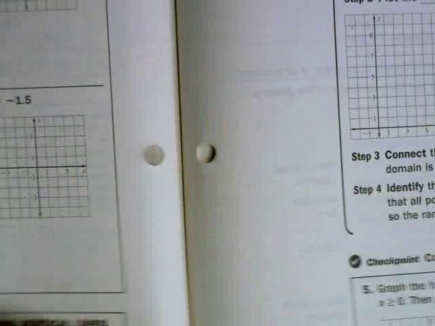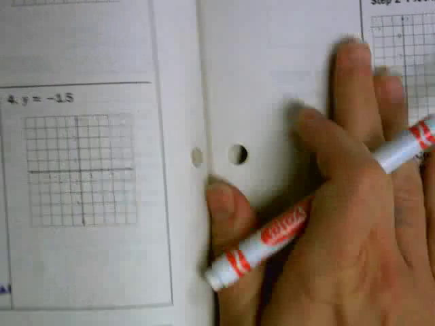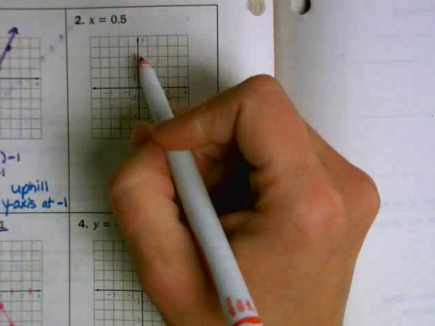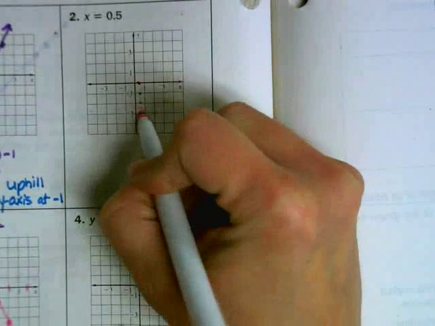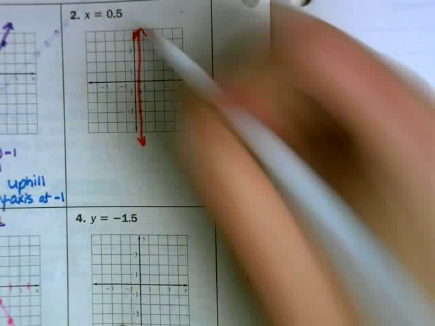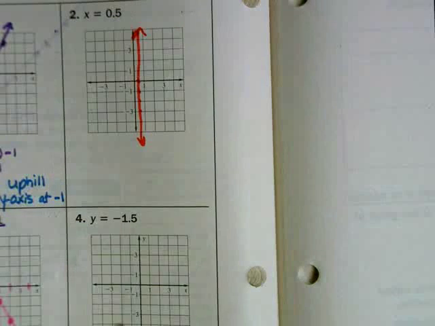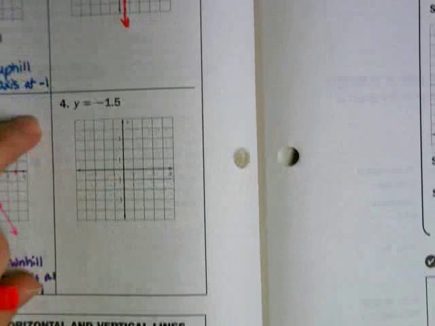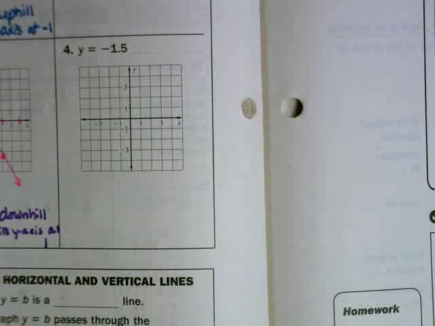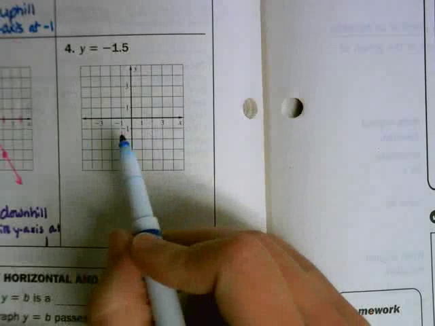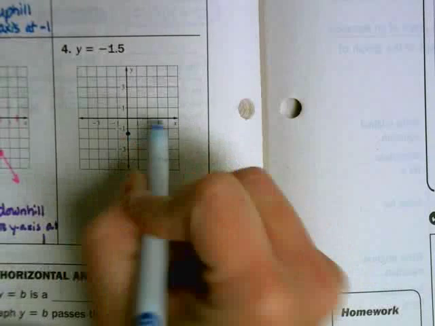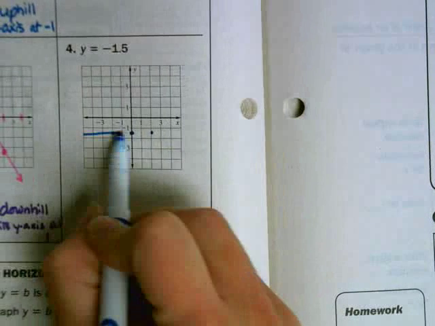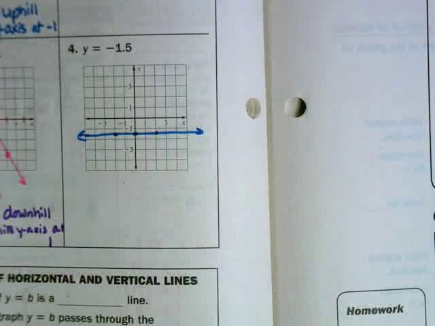All right, here we go. Can you guys graph on page 78? Can you graph x equals 0.5? No matter what y is, x is always 0.5. x is always a half this way. Half this way. Look like that? Yeah? All right, let's try the number 4 down here with a y. So in this case, y is always -1.5. So we go side to side, whatever, it doesn't matter. We're going to end up going down -1.5, which is right here. Side to side, whatever, down -1.5. It's going to be a horizontal line going this way.